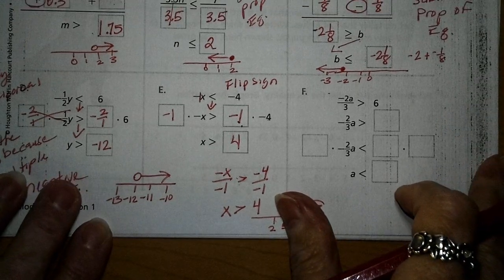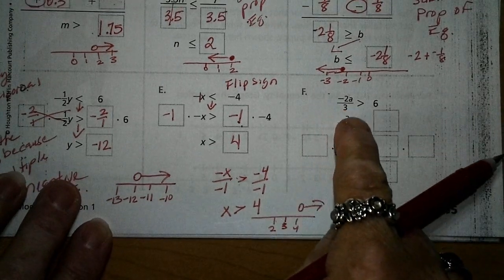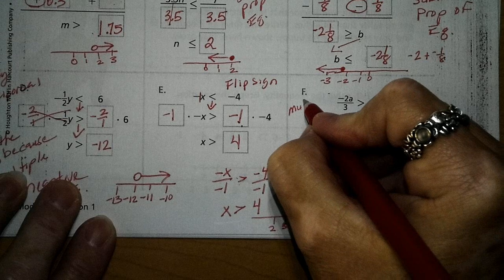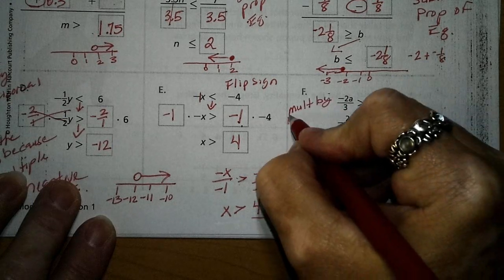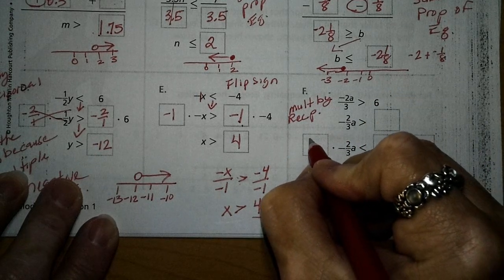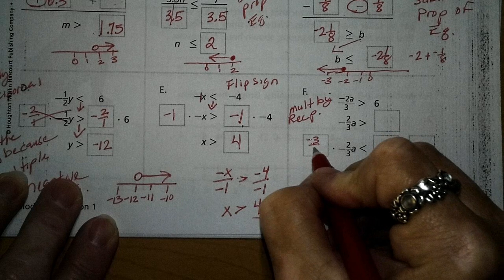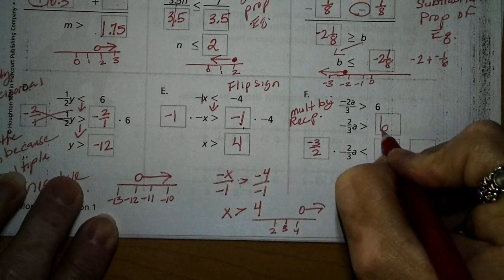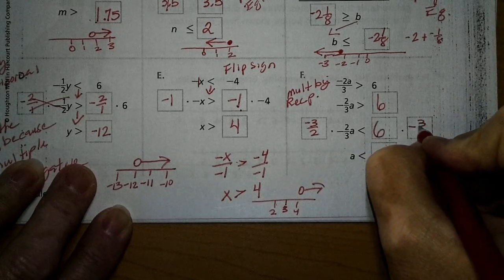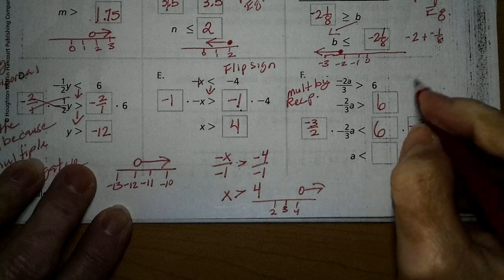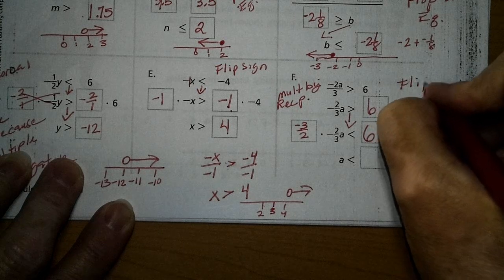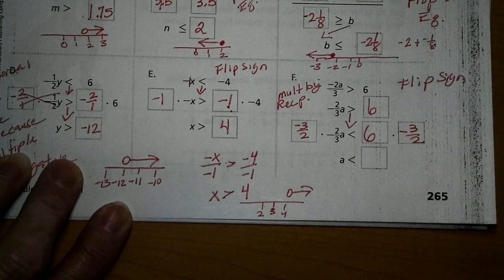All right, F. Once again, it's a fraction. So you're going to multiply by the reciprocal. I'm going to abbreviate it. So that means I'm going to make it a negative 3 over 2. And here I'm just going to bring down the 6. So this would be 6 times negative 3 over 2. And if you notice, what did they do with the sign? They flipped it. So you're going to flip the sign.